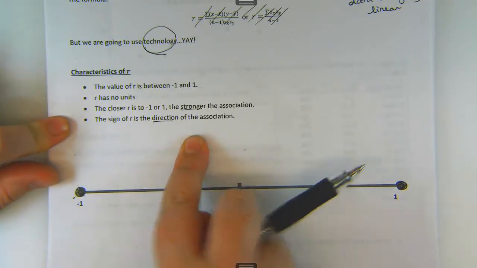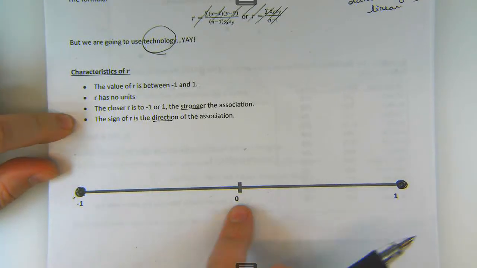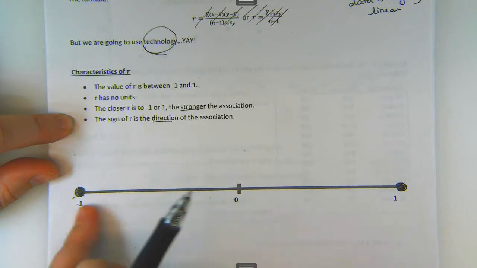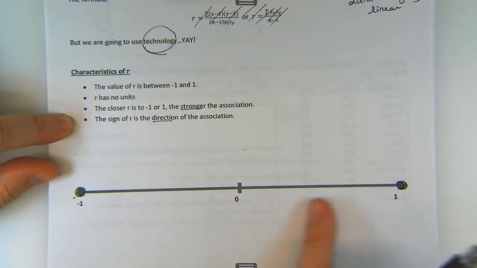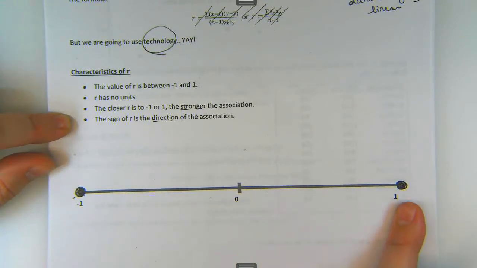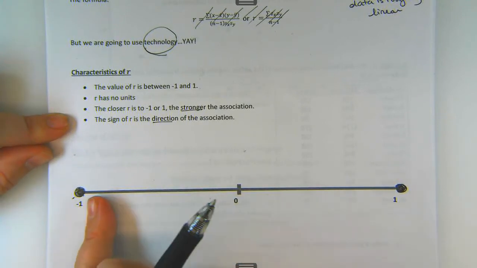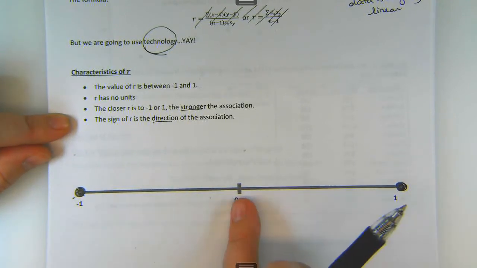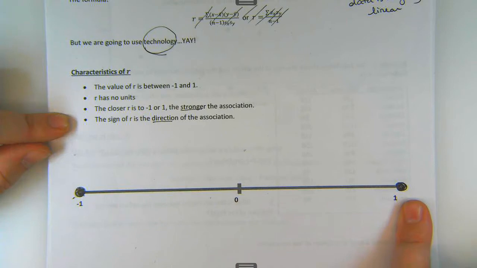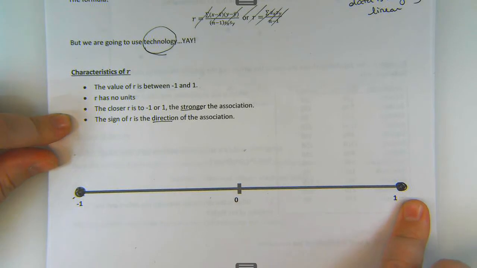Then what we also have is the sign of R. So everything over here on the left-hand side is negative, everything over here on the right-hand side is positive, and that's telling us the direction of our data. If R is negative, then we're going to have a negative direction. If R is positive, then we're going to have a positive direction.